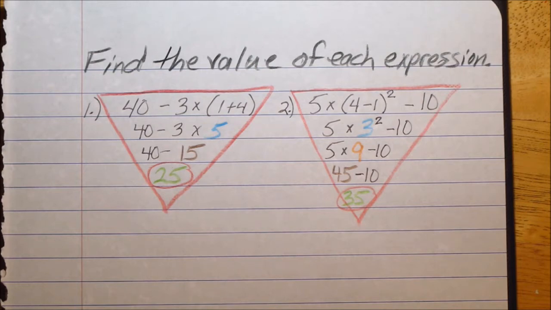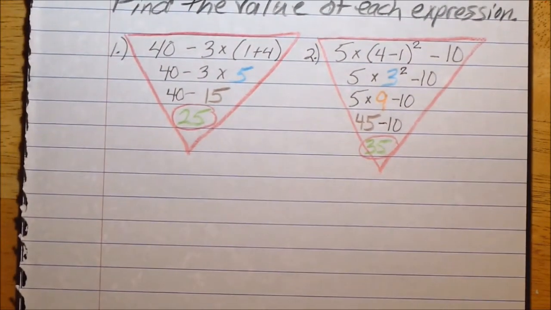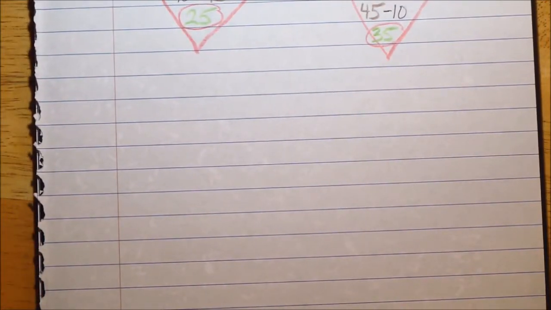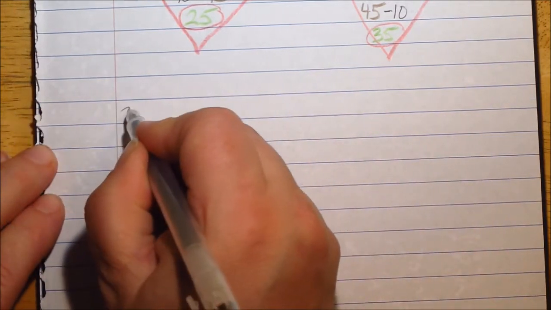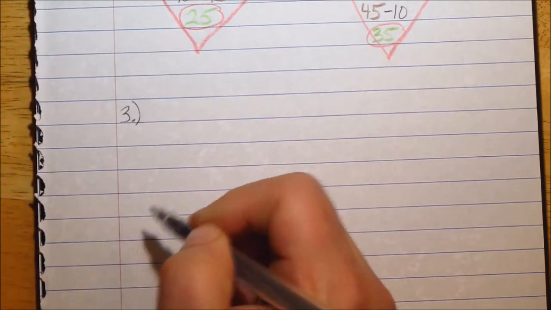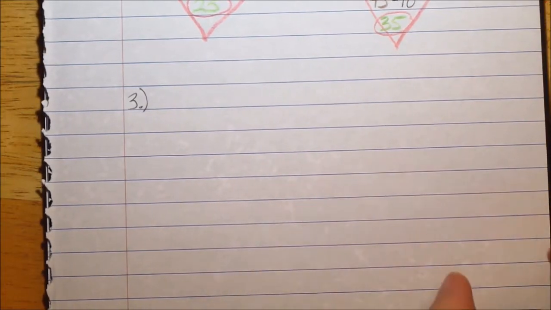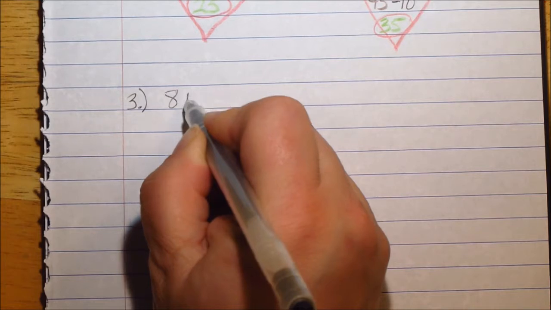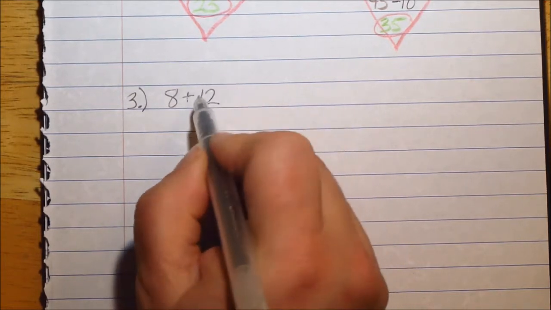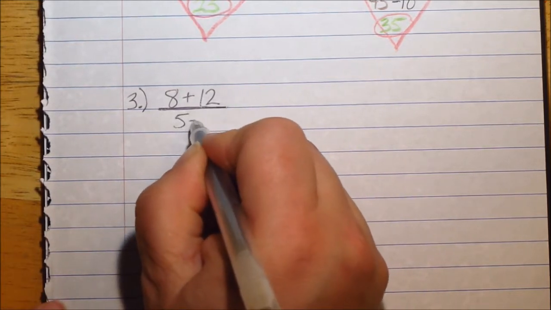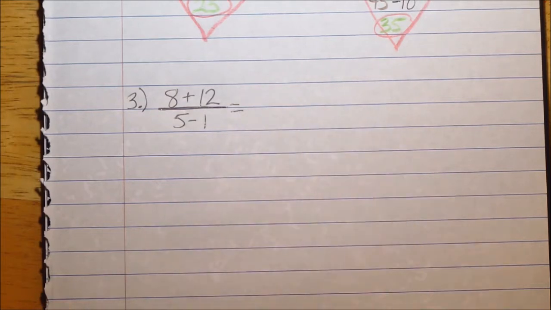Okay, now we're going to talk about the grouping symbols that involve the fraction bar grouping symbol, all right? Because things start looking a little bit different at this point. Okay, so number 3. So I'm going to find the value of this expression. 8 plus 12 over 5 minus 1 equals. Now remember, this fraction bar is a grouping symbol.